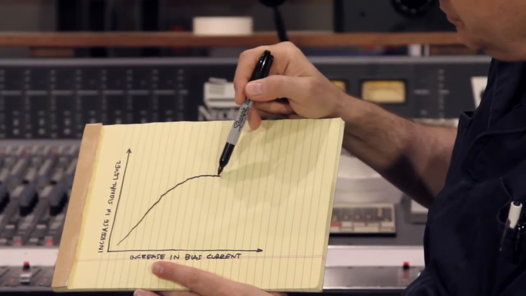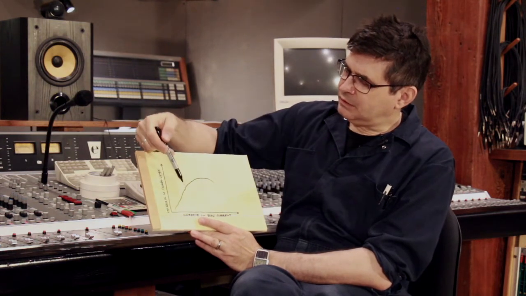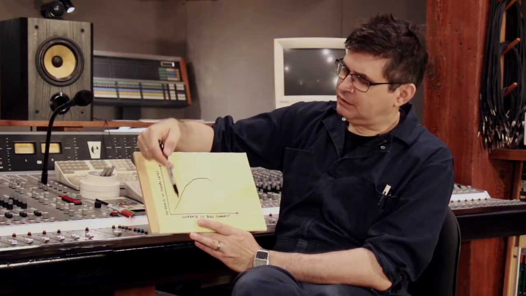Then as you increase the bias, you'll get into a condition of overbias, and it'll start to lose sensitivity. So this black line represents nominal recording level, that is, a wideband signal like white noise, or a mid-frequency tone, say 1,000 hertz.